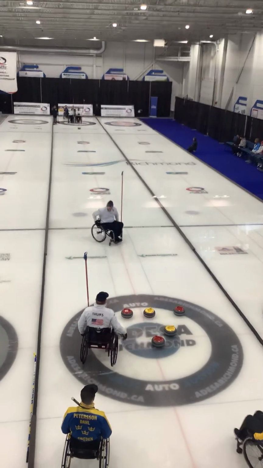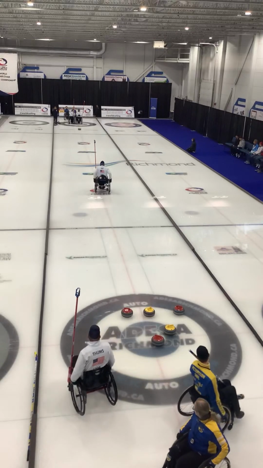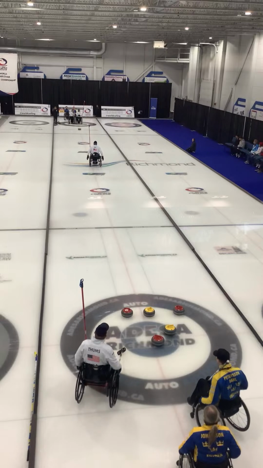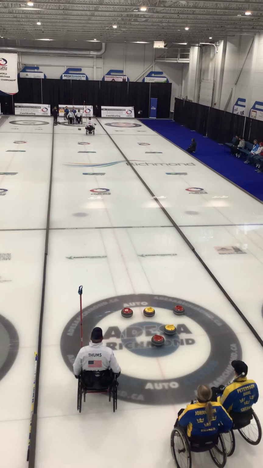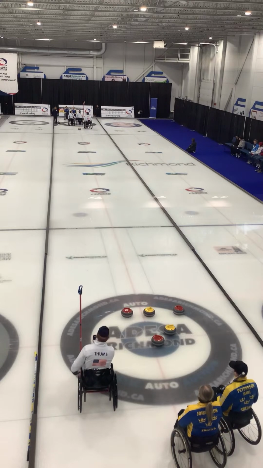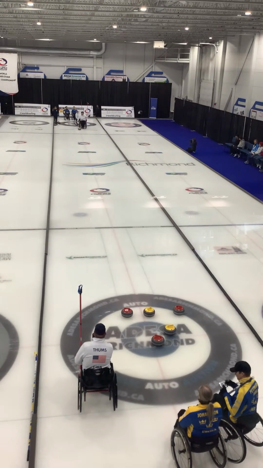Having some discussion here, figuring out how they want to move these stones around. Seeing a little more ice here. See if we see another tap attempt on that yellow stone sitting in the top of the 8-foot.